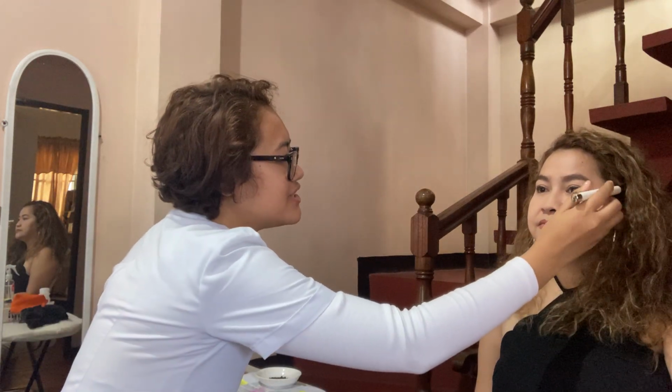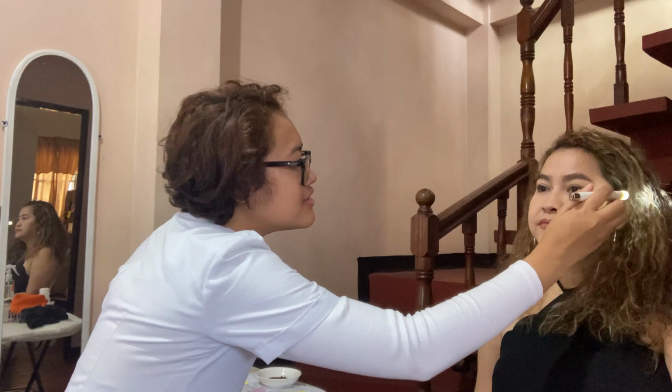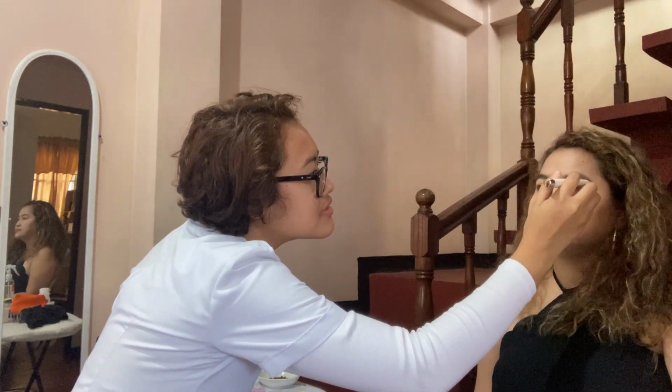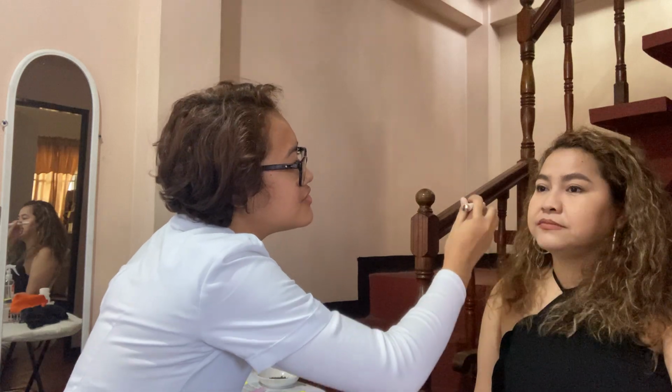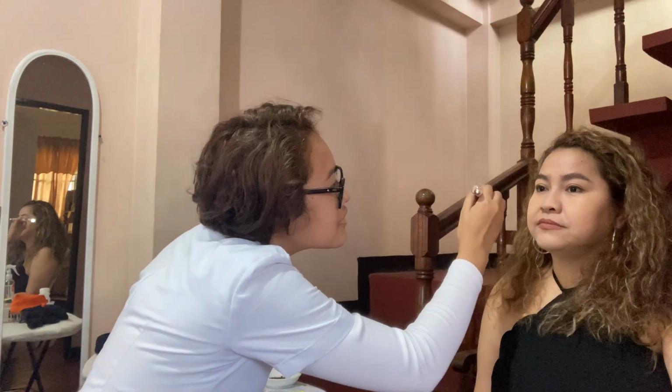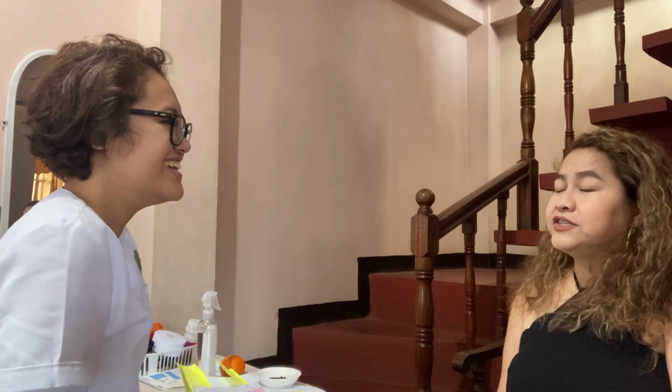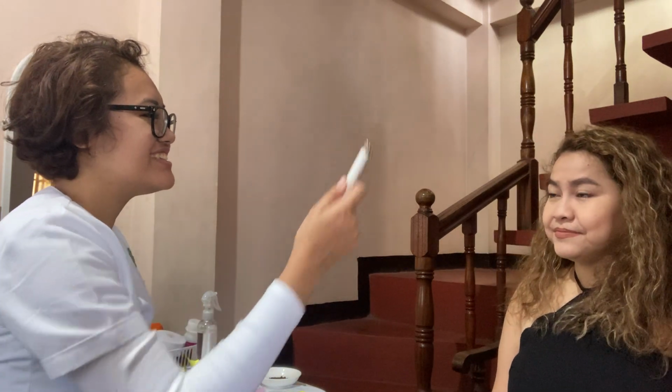And we're going to slowly... Okay. We're going to do the next eye. Okay, we can see that the pupil was able to dilate. And I can see flashes of light.